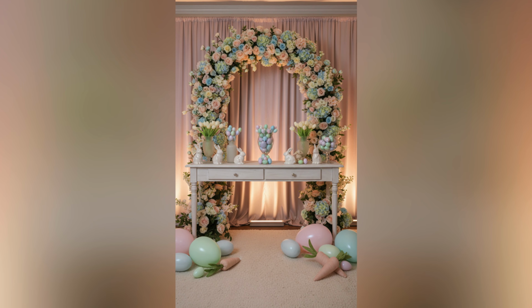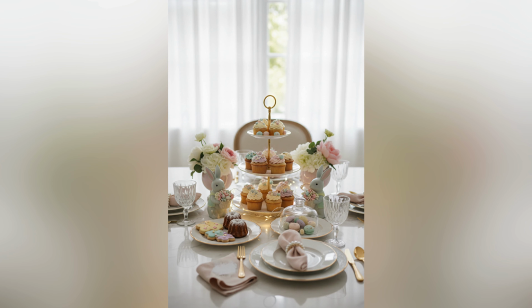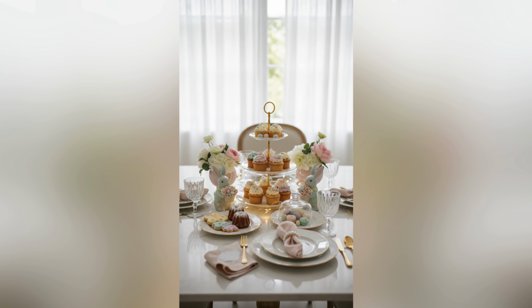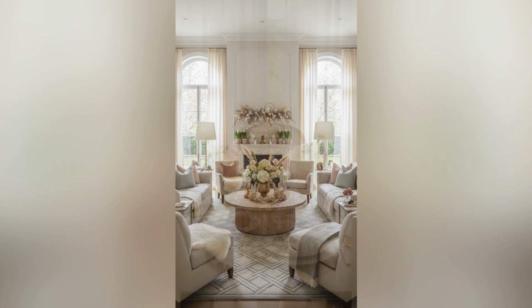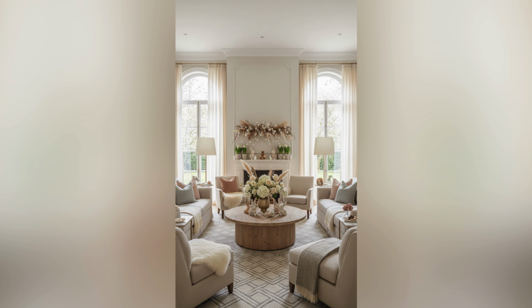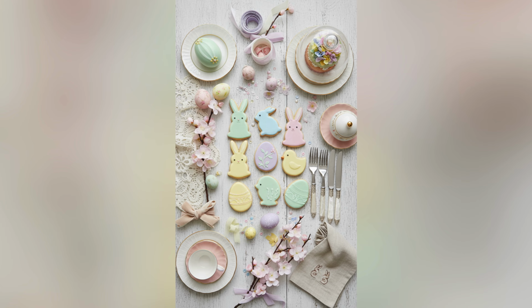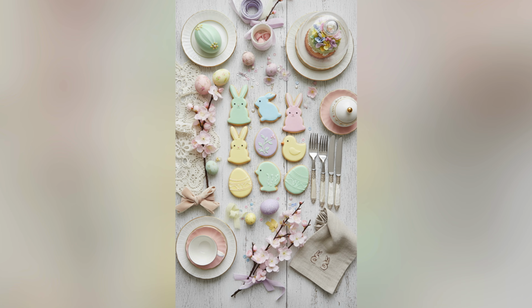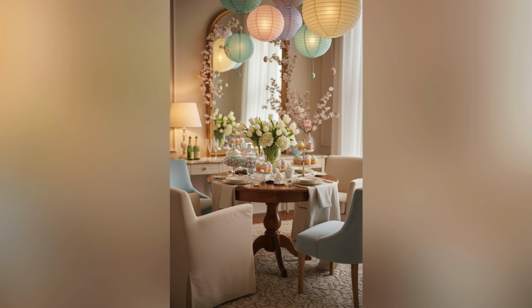What makes an Easter party truly special? A memorable Easter party blends colour, creativity and connection. Think pastel palettes, playful decor, and thoughtful details that reflect springtime renewal. It's not about spending more, it's about creating an atmosphere where guests instantly feel cheerful, relaxed and welcomed.